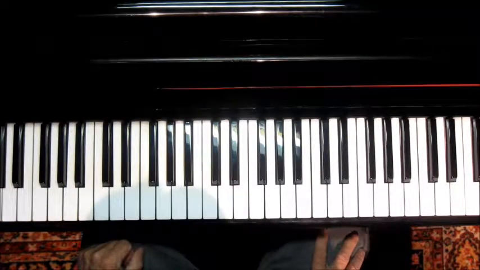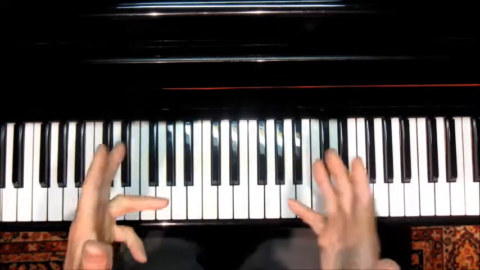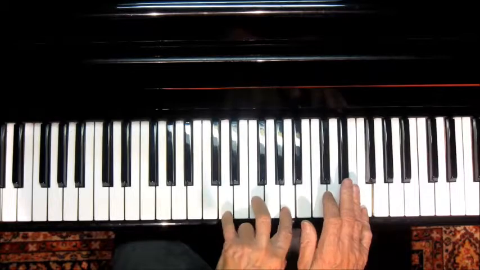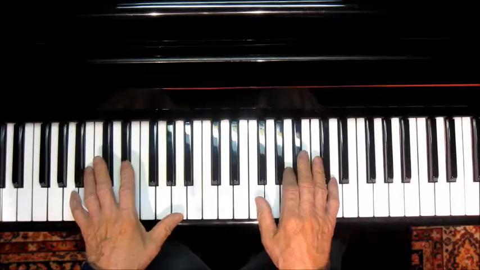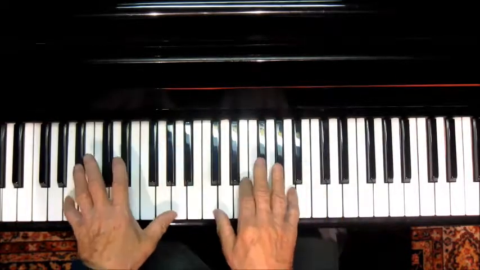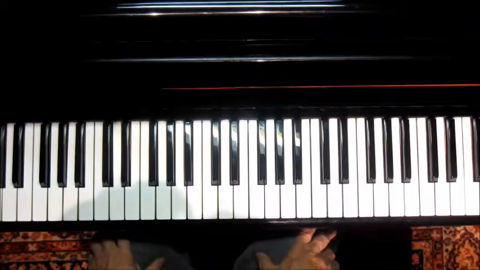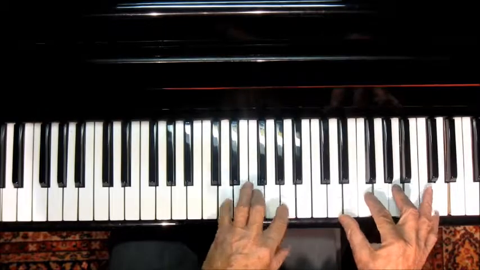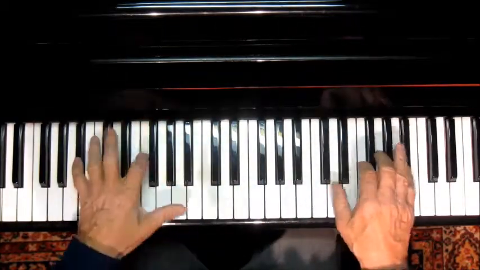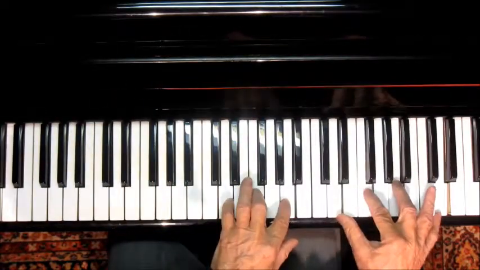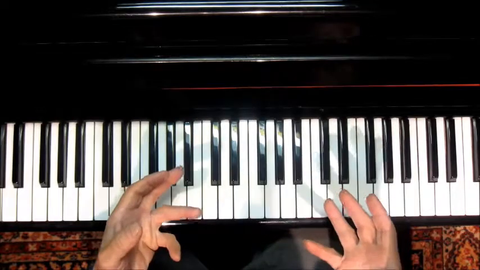But before that, let's take a closer look at D minor and its position in other related keys. For starters, it's the 2 chord in the key of C. Of course, it's the 4 chord in A minor. The 6 chord in F major. D minor is the 3 chord in B flat. And of course it's the 1 chord in D minor.